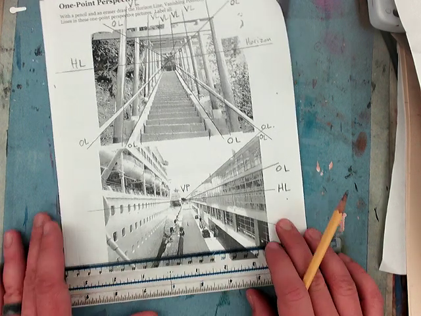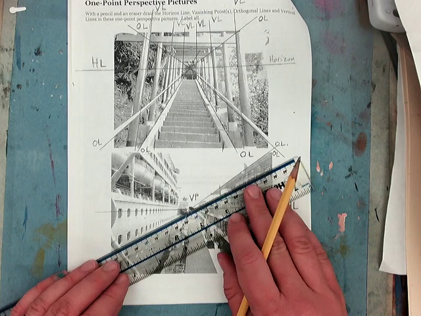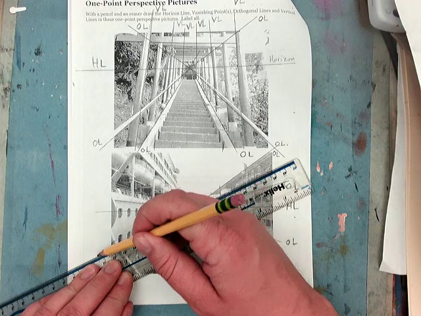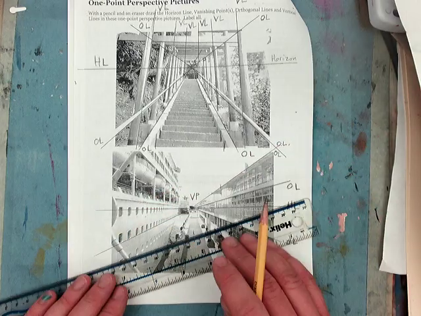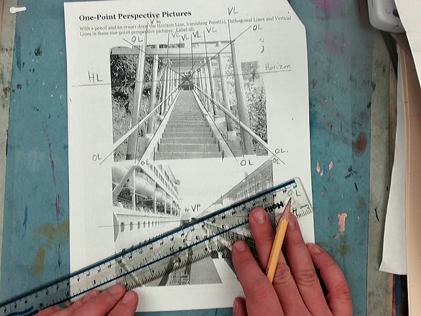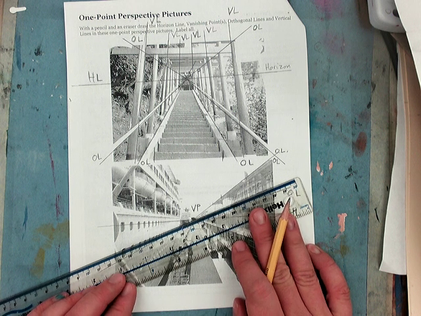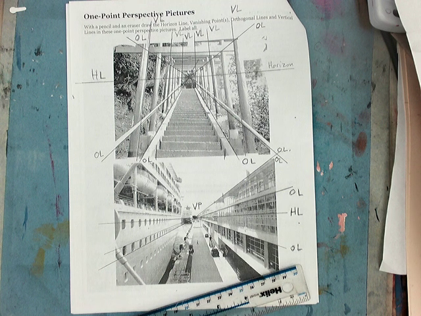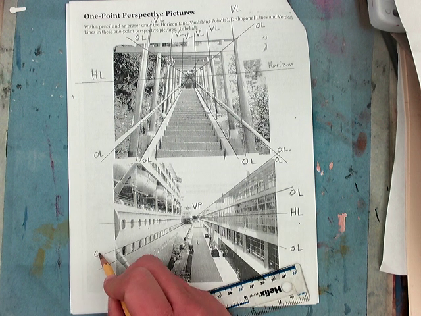So we also have orthogonals over on the boat side here. If I look at the windows here, I'll notice that they're all lined up along these orthogonal lines. So you'll notice that the top and the bottom of these windows here are lined up on the orthogonal lines.